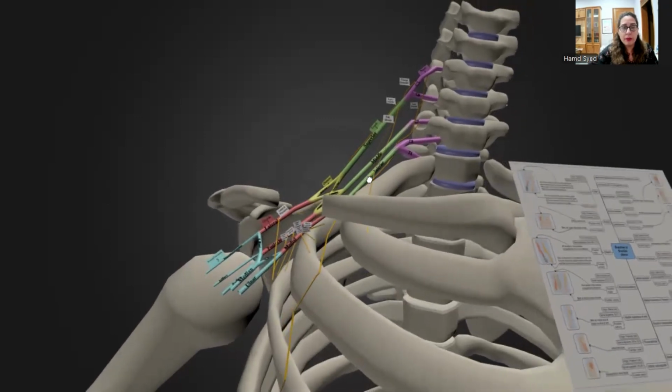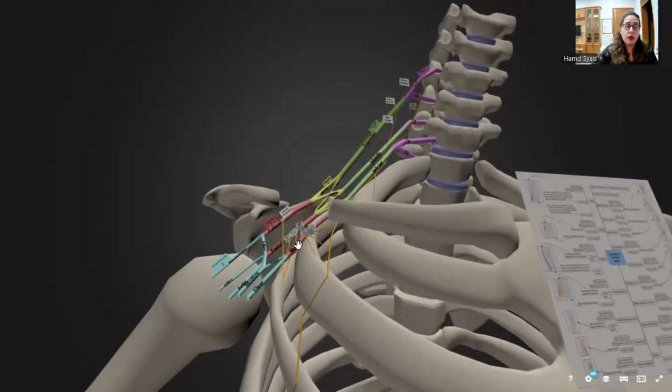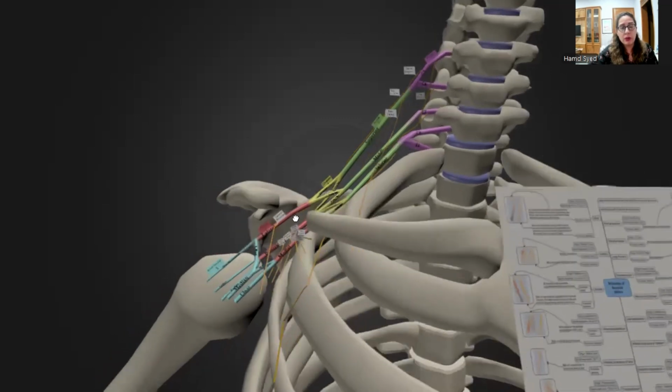And then let's look at this region of the cords. In the cords, you can see there are some additional branches other than the major branches that I mentioned going into the upper arm. From the lateral cord, you've got the lateral pectoral nerve. From the posterior cord, you've got the upper and lower subscapular and thoracodorsal nerves. And from the medial cord, you've got the medial cutaneous nerve of the arm, forearm, and the medial pectoral nerve. So these are the minor branches of the brachial plexus.